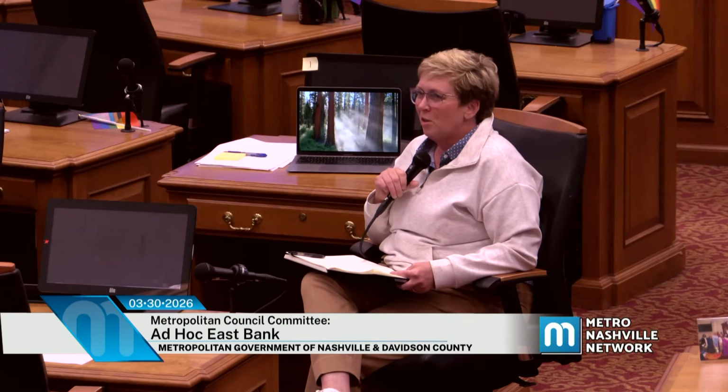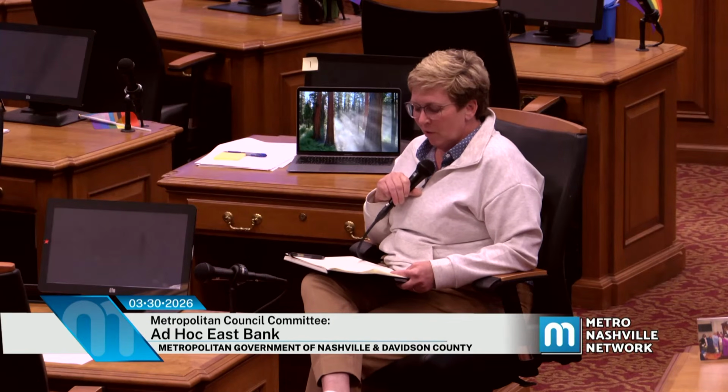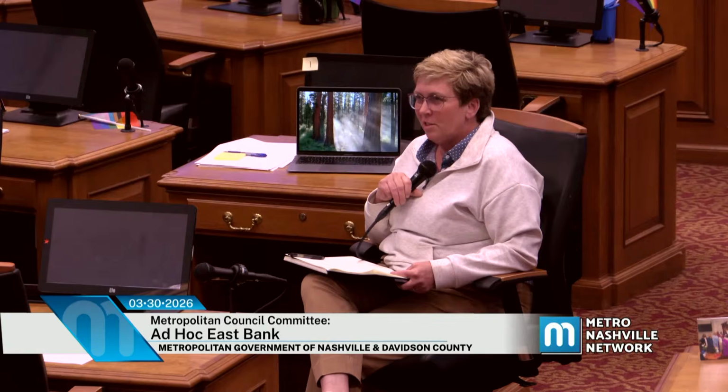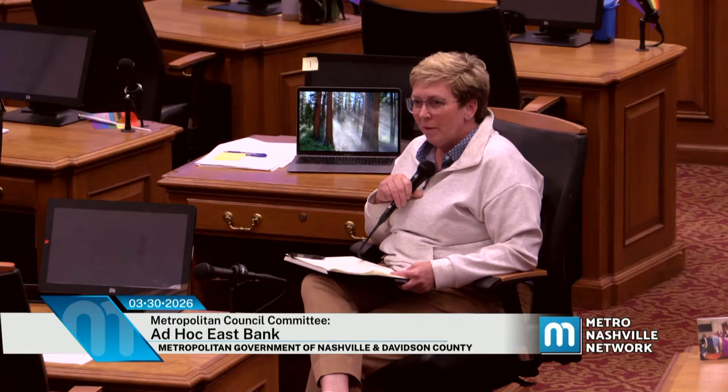Question kind of going back to cars. We talked about parking earlier. I guess if your desire is to have fewer cars, would you be open to an amendment that restricts the number of parking spaces, both surface and vertical? So this kind of gets back to the hotel question as well.